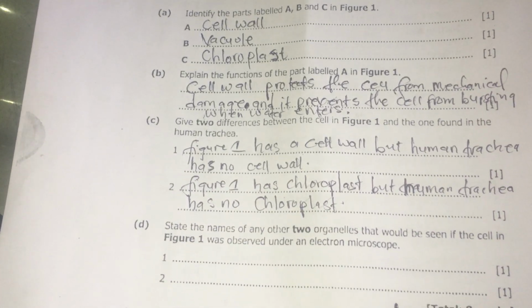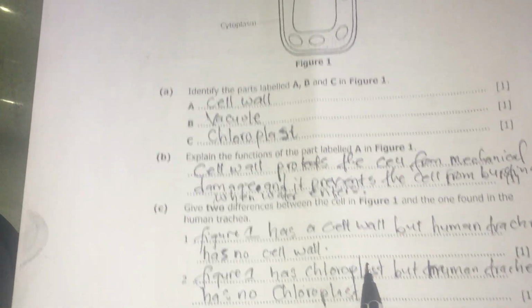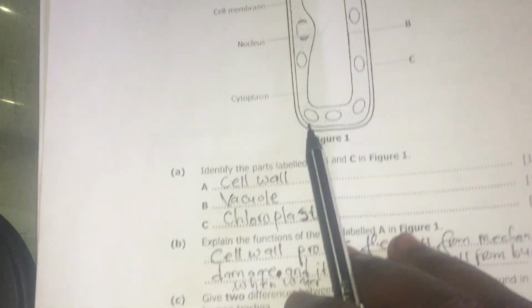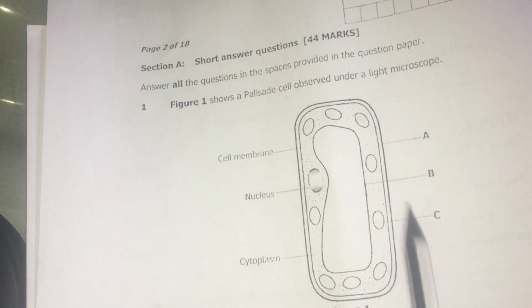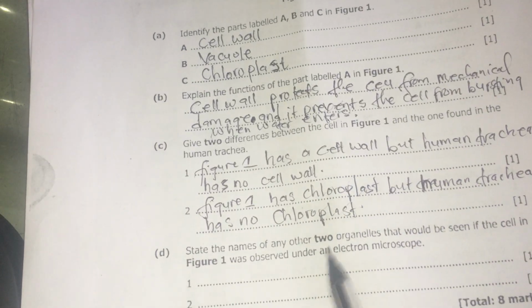So we move then now to D. State the names of any other 2 organelles that would be seen if the cell in figure 1 was observed under an electron microscope. Take note, we have 2 types of microscopes. There's a light microscope, and also we have an electron microscope. Take note that between the two, the one which is more powerful, which can see tiny structures in a cell or tiny parts, is an electron microscope.